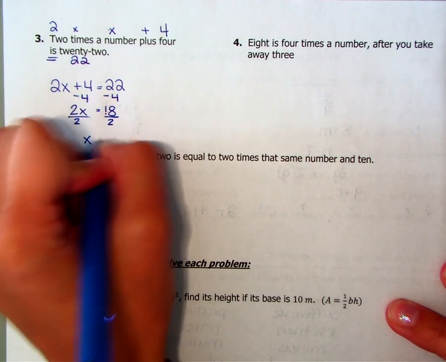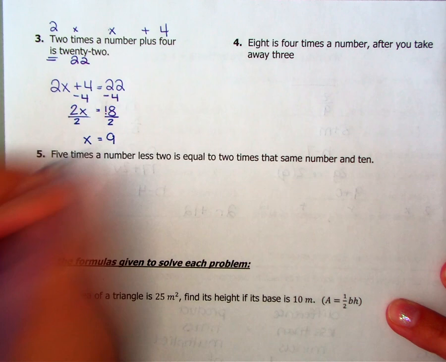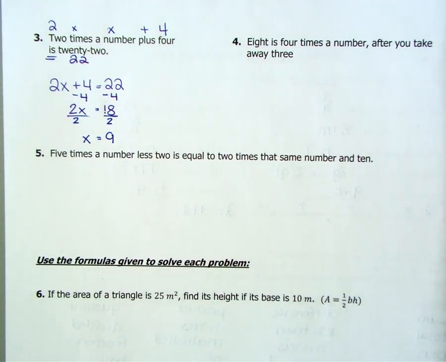Remember to do it to both sides. 18 divided by 2 is 9. Question? That's what it is.